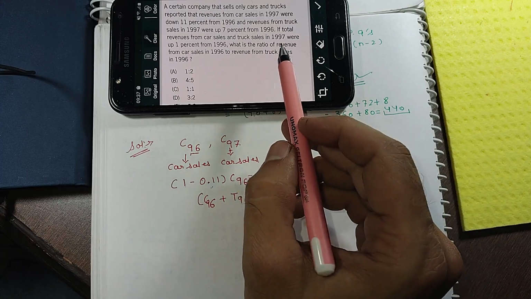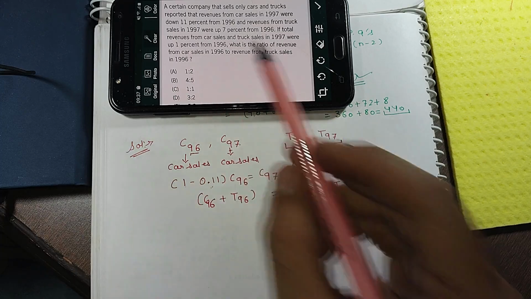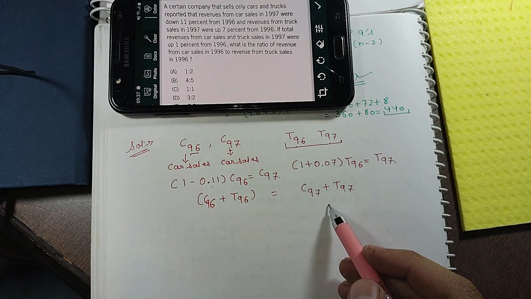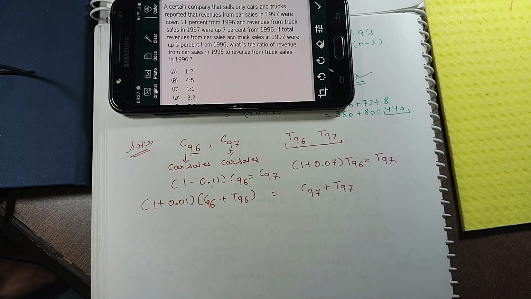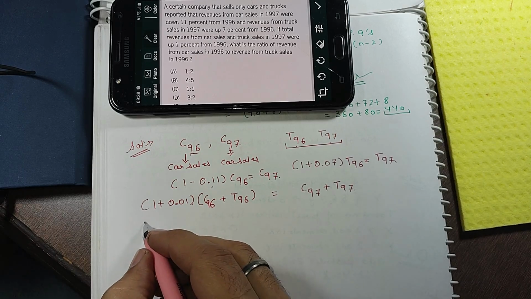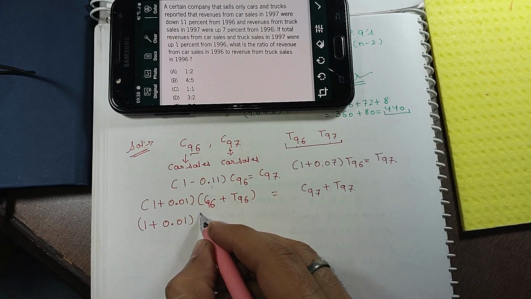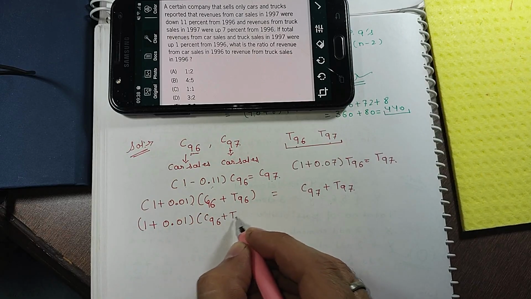But he says that the total sales in 1997 were up 1%. So this is greater. So I would add here 1 plus 0.01 to make this equation equal. Right? Now the sales have been equal. From here I will write 1 plus 0.01 into C96 plus T96.